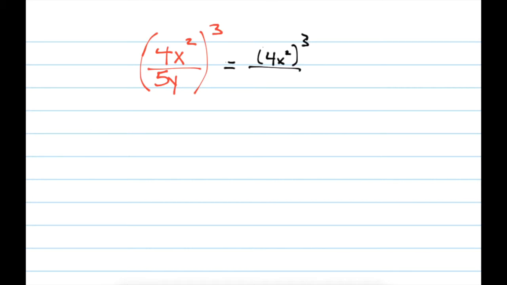And I've got 5y on the bottom, and I'm raising that to the third power. Now I need to use my power of a product property, which we learned yesterday, to split this. 4 to the third and x squared to the third. And on the bottom, 5 to the third and y to the third.